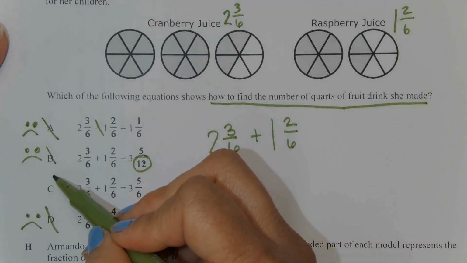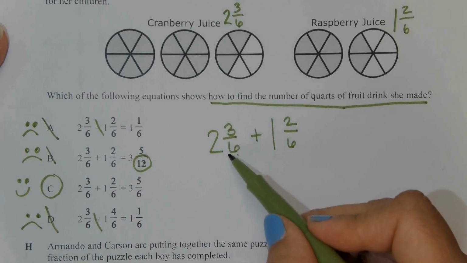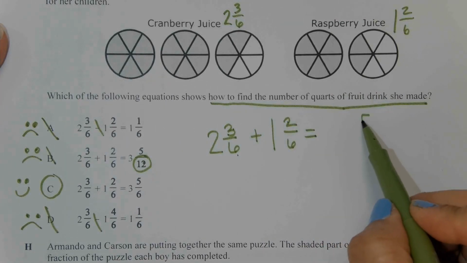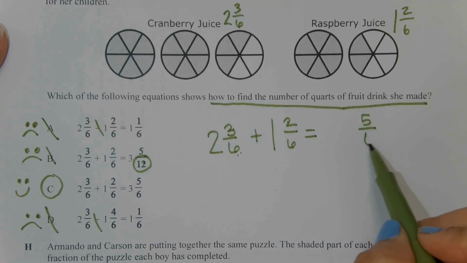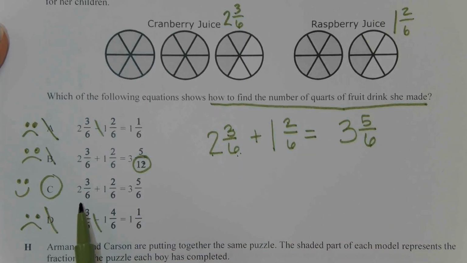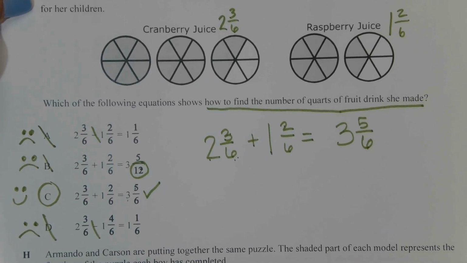So we actually already found our answer, but let's double check. So 2 3/6 plus 1 2/6 equals, well, 3 plus 2 is 5. My denominator stays the same. 2 plus 1 is 3. 3 5/6. So 2 3/6 plus 1 2/6 equals 3 5/6. So there's my answer.